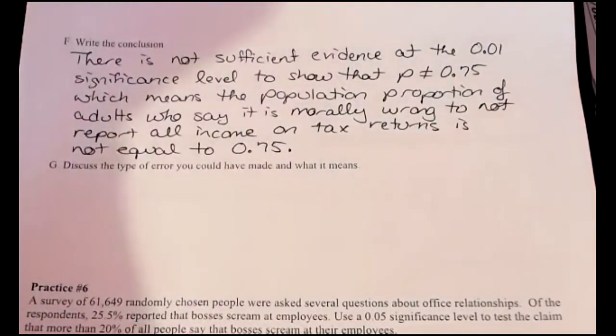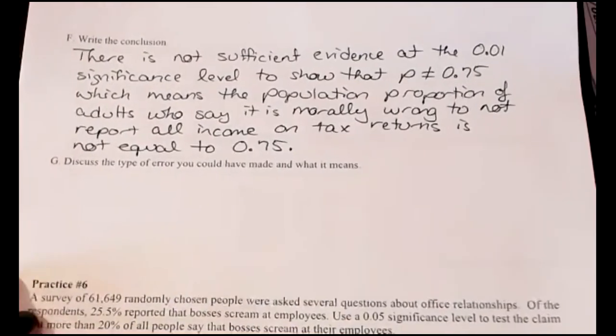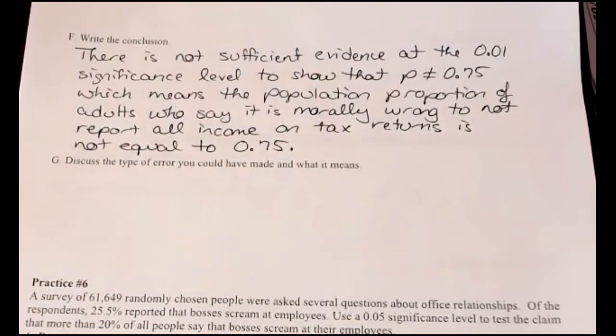You probably hear my notes over here. That's because I'm turning to page 4. Discuss the type of error you could have made. I'll give you a second just to make sure that you jot this down. There is not sufficient evidence at the 0.01 significance level to show that p is not equal to 0.75, which means the population proportion of adults who say it is morally wrong to not report all income on tax returns is not equal to 0.75.